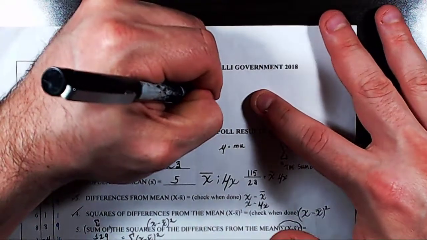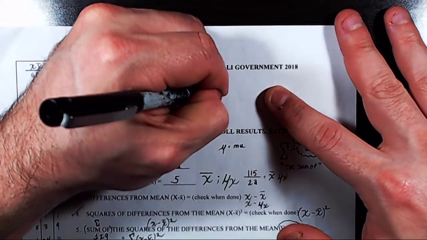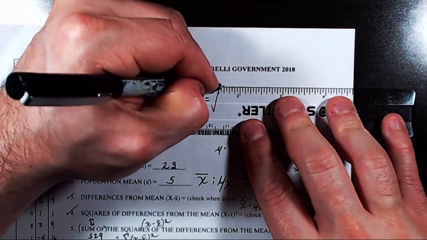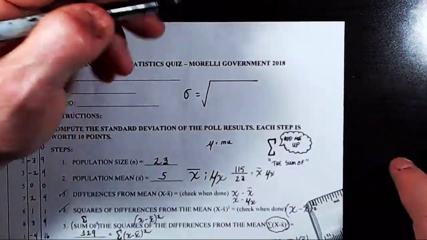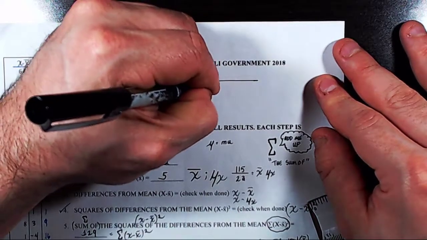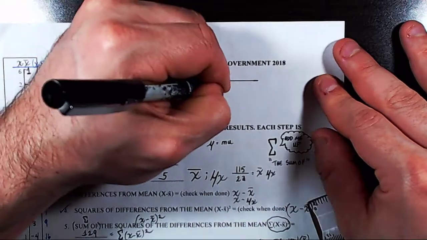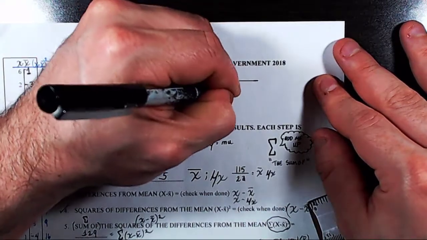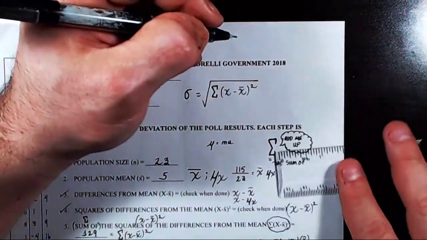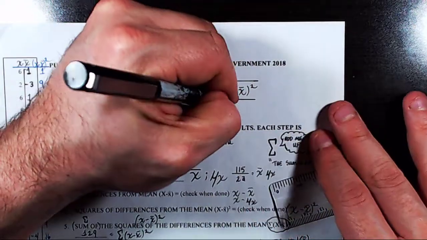You calculated this formula: sigma equals the square root of the sum of the squared differences from the mean divided by n.